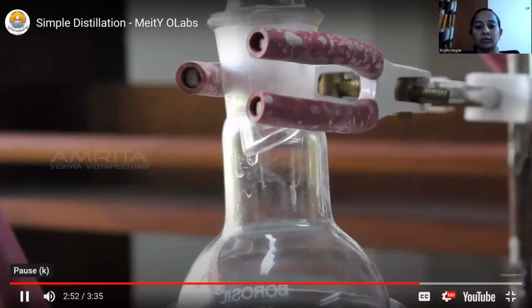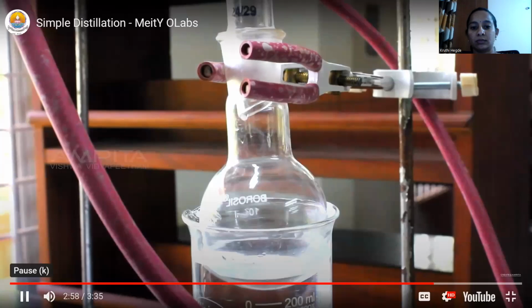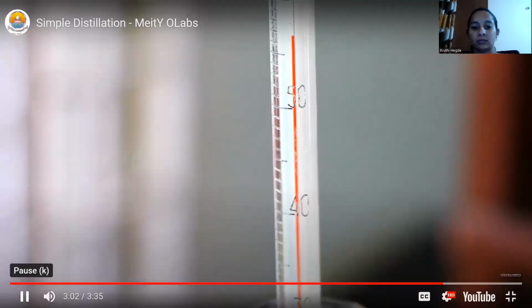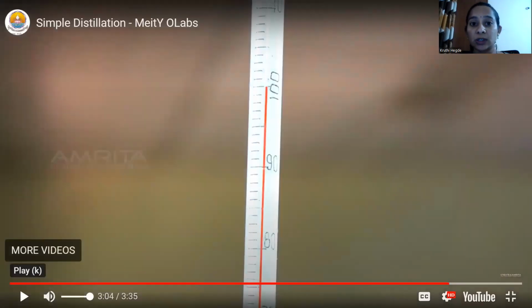The acetone is collected in the receiver flask in the liquid form and water is left behind in the distillation flask. Acetone boils at 56 degrees Celsius and water boils. Please make note of this, children. Acetone, the boiling point is 56 degrees Celsius.